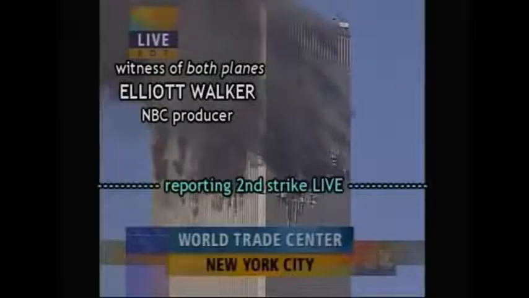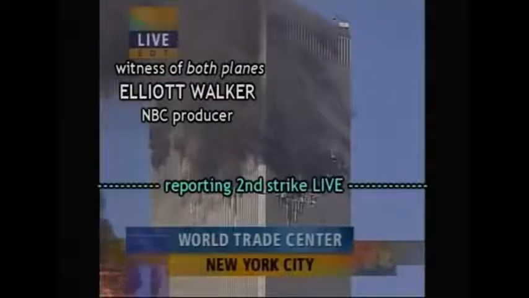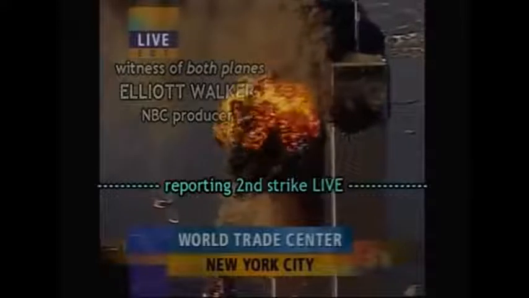People in the building? Oh, another one just hit. Something else just hit. A very large plane just flew directly over my building, and there's been another collision. Can you see it? I can see it on this shot.